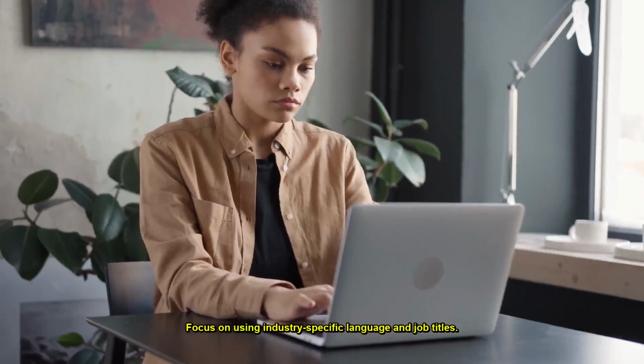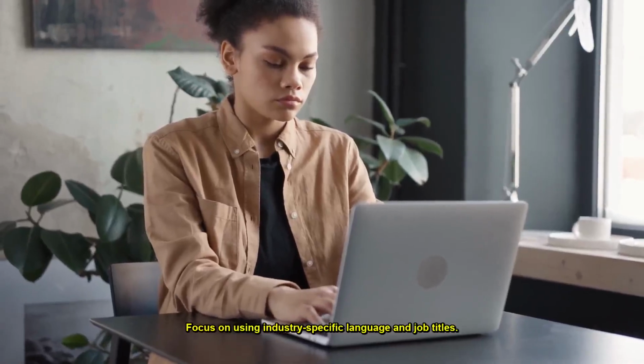Ensure your work experience also reflects the key points highlighted by Teal. Focus on using industry-specific language in job titles.